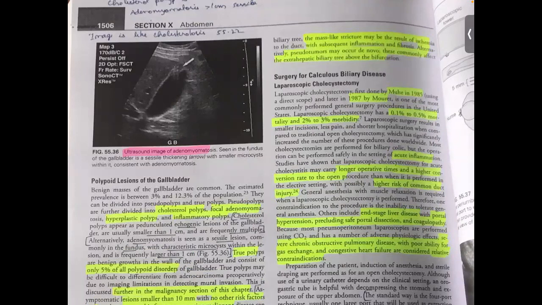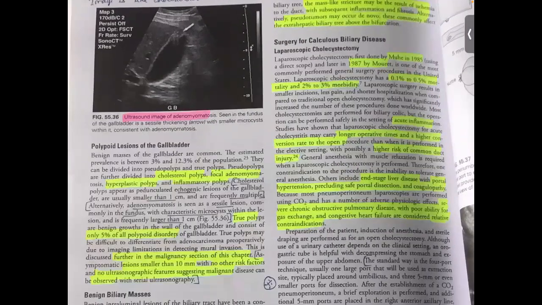So pseudotumors are nothing but inflammatory masses. They are not tumors. Only inflammation and fibrosis make them appear like tumors. Mostly they occur in the post-operative setting, but in the de novo setting also, pseudotumors can occur in the extrahepatic biliary tree above the bifurcation. So that is the summary for benign tumors of the gallbladder.